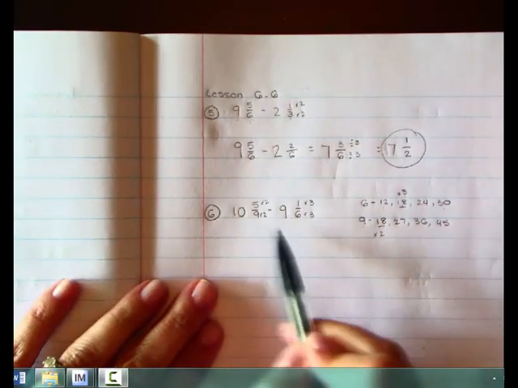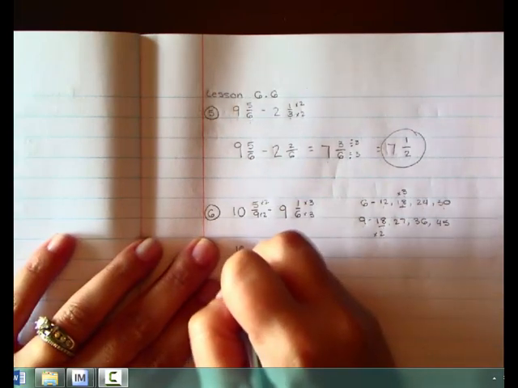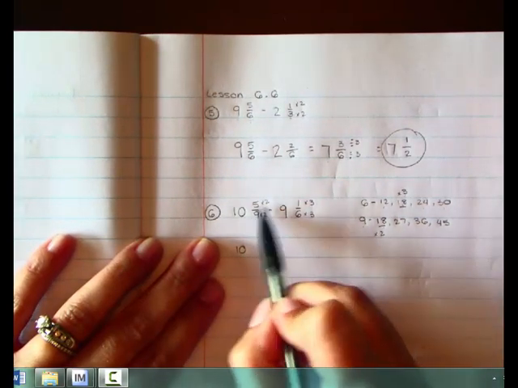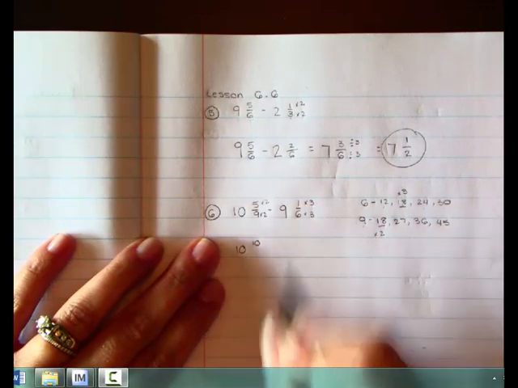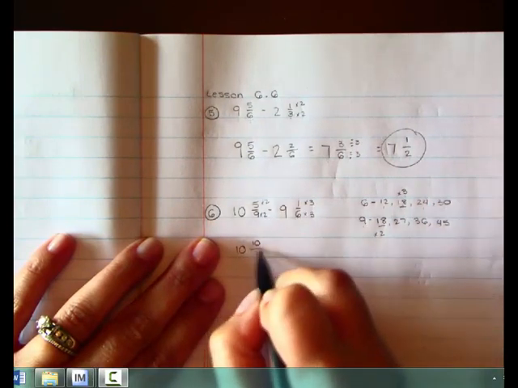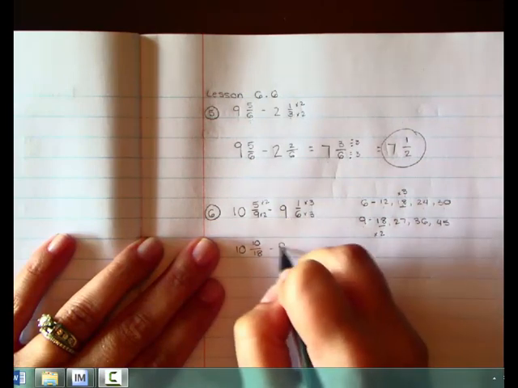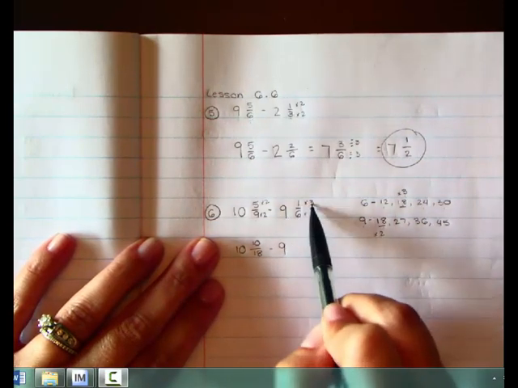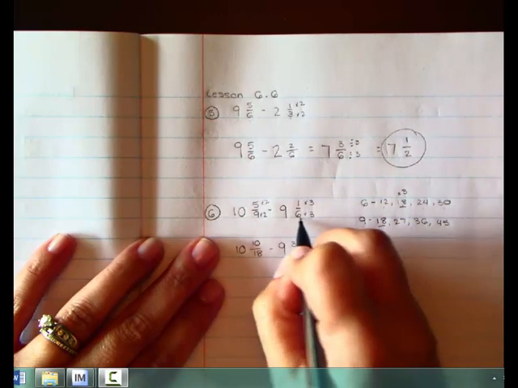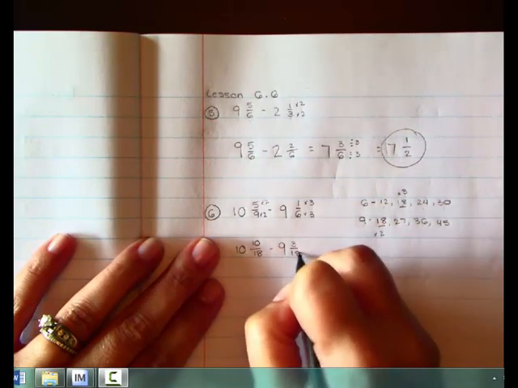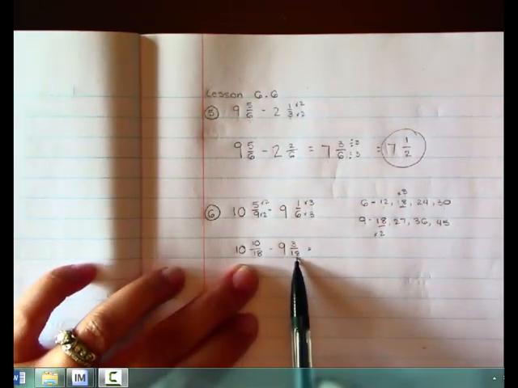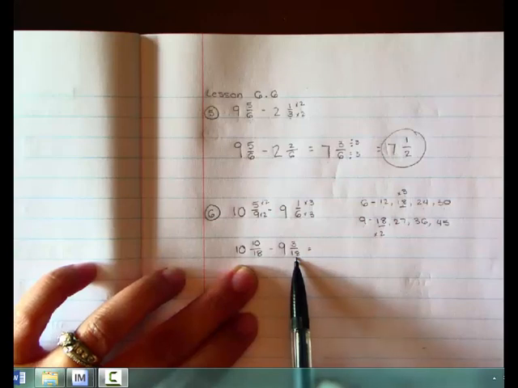So now I'm going to rewrite these. My whole number stays the same. 5 times 2 is 10. 9 times 2 is 18. Again, my whole number stays the same. 1 times 3 is 3. 6 times 3 is 18. They now have the same denominator, so I can subtract them.